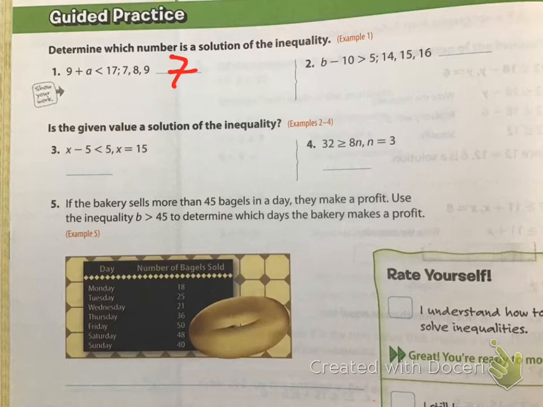X minus 5 is less than 5 when x is 15. So, is the given value a solution of the inequality? Is x equals 15 a solution, Anita? No, because 15 minus 5 is 10. 10 is not less than 5. So, the answer is no.